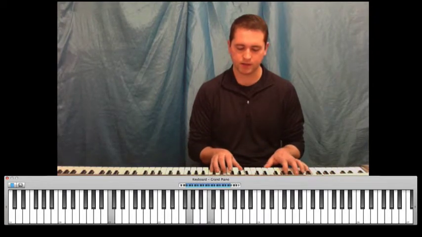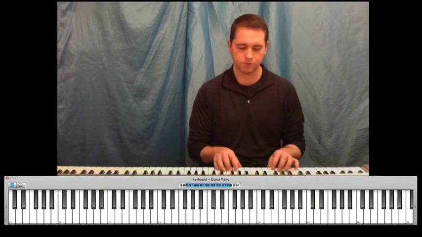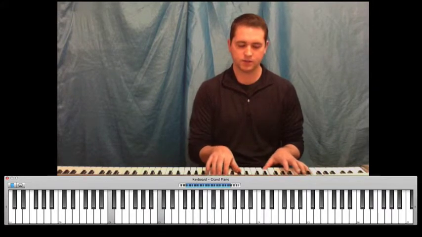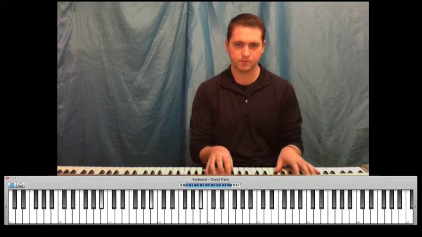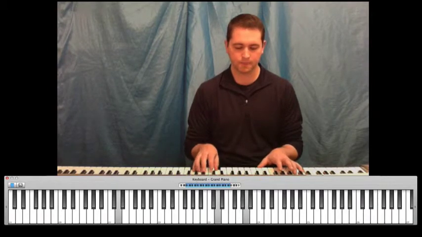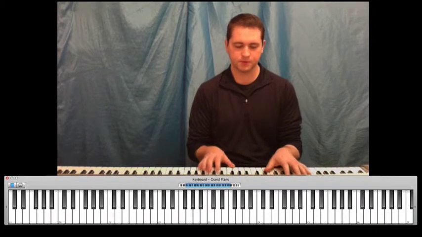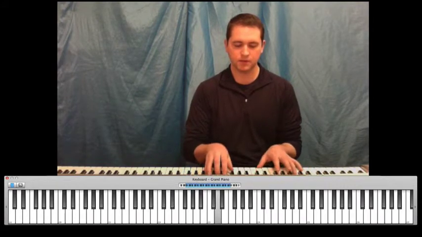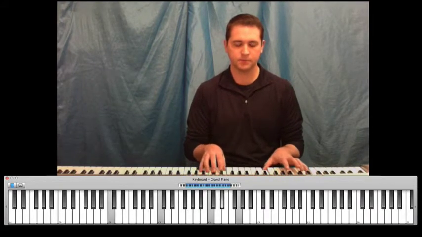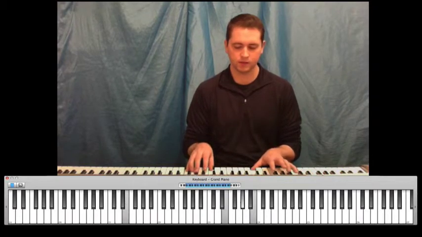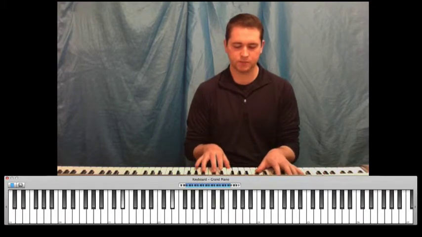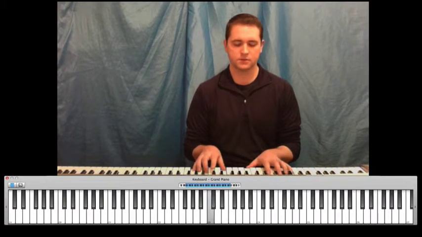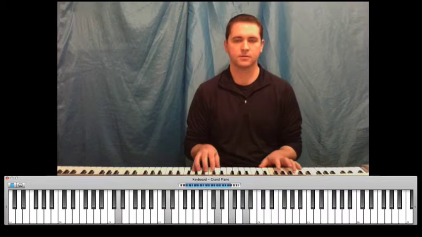So in the key of C, G over B, A minor. D flat, A flat over C, B flat minor. D, A over C sharp, to B minor. The key of E flat, B flat over D, to C minor. Key of E, B over D sharp, to C sharp minor. Key of F, C over E, to D minor.